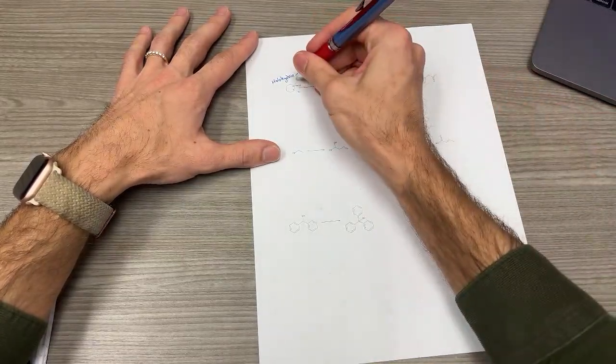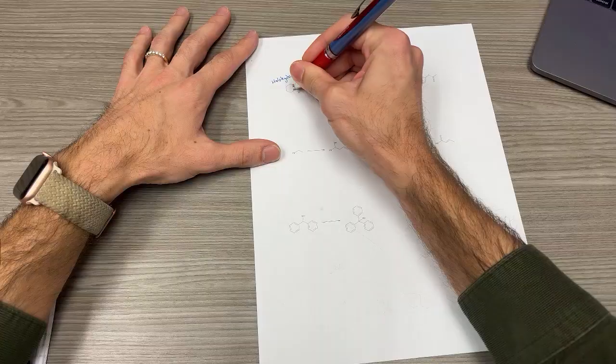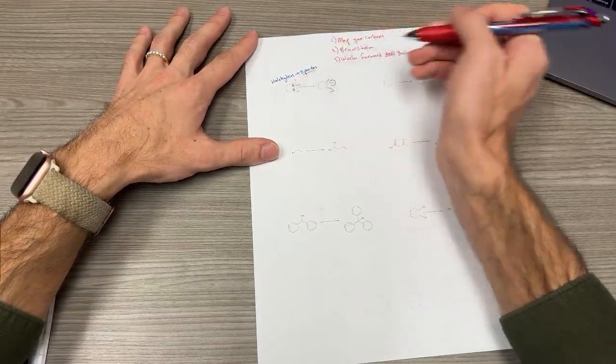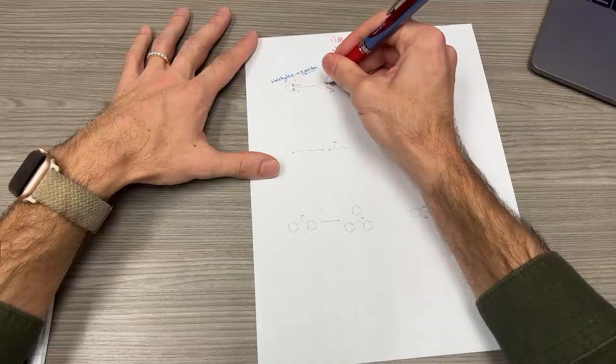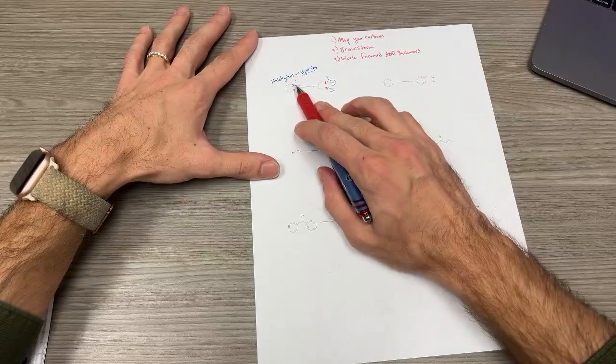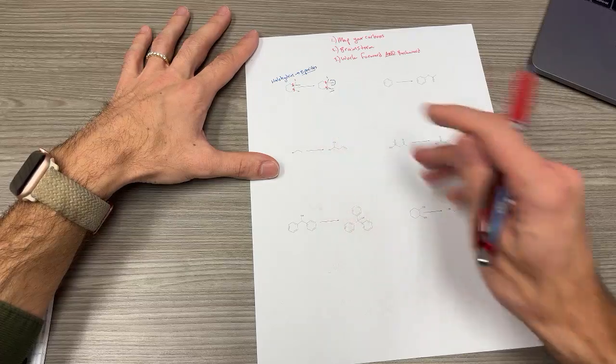Mapping your carbons here, we can say here's positions 1, 2, and 3: methyl, tertiary alcohol, halogen. Here's positions 1, 2, and 3, where we see that the alcohol has truly changed positions between 2 and 3.